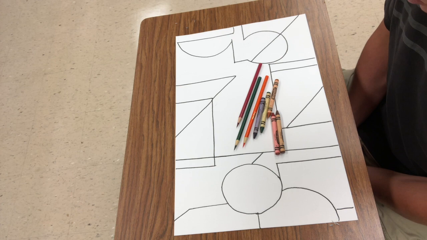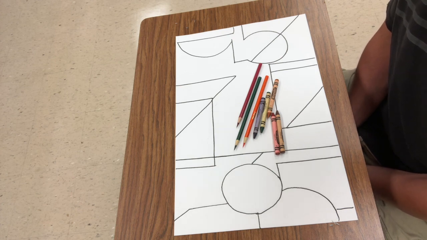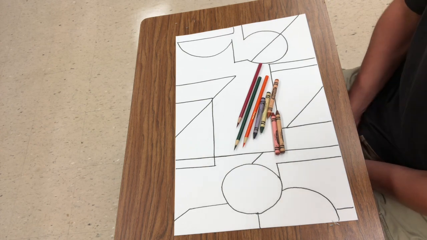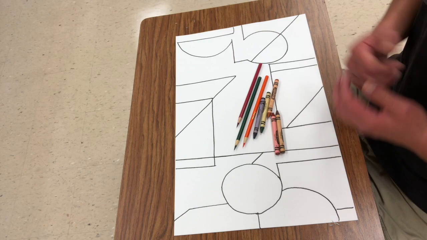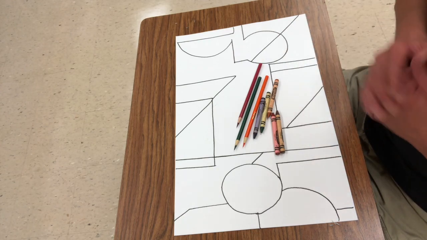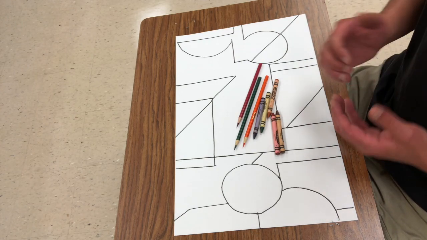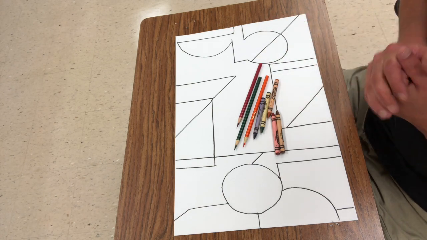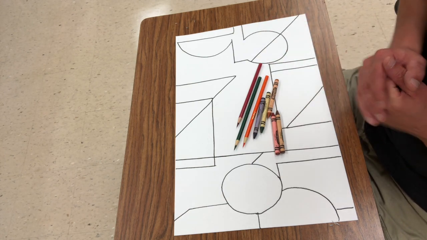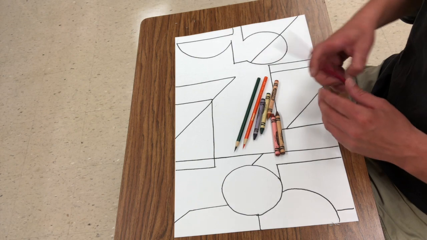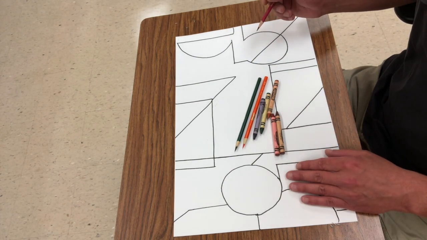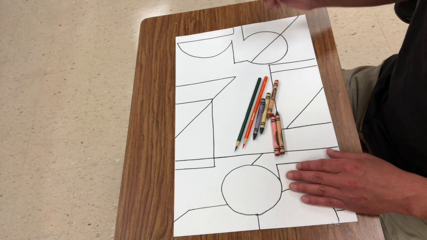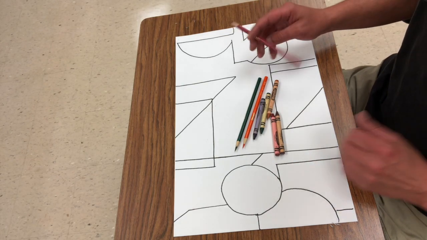The key to focus on, though, is value. Value is how light or dark a color is. And we want to kind of keep it to having a light area next to a dark area. So maybe even doing the crayons and colored pencils next to each other might produce that, or you can do it all on your own with just one, crayons or colored pencils. So to begin, I'm just going to pick my colors and start to color it in, any area you would like.